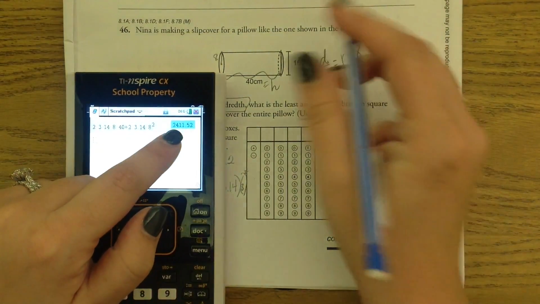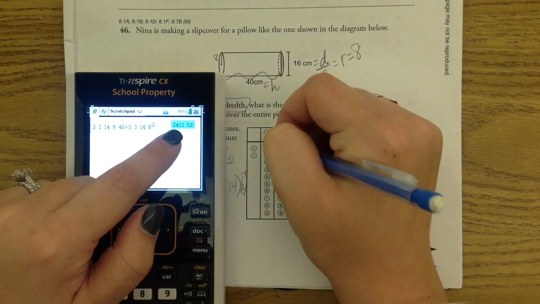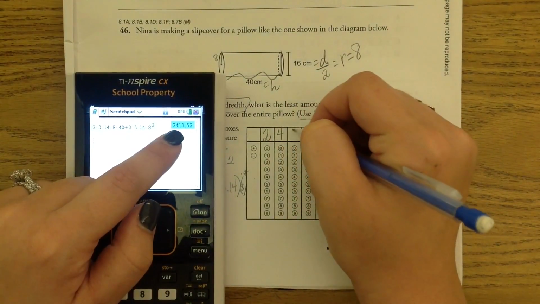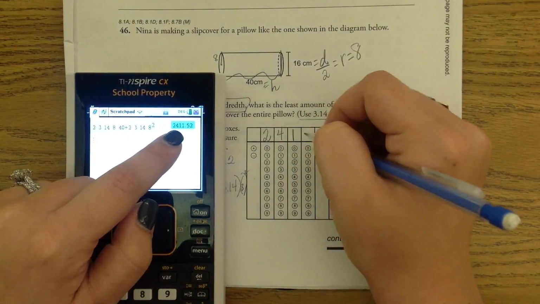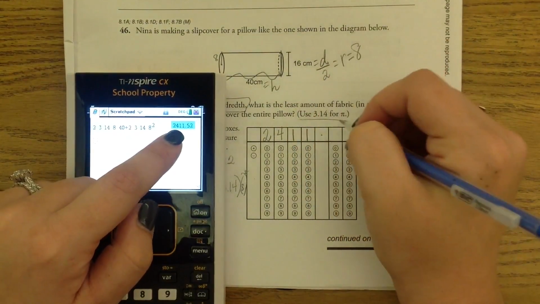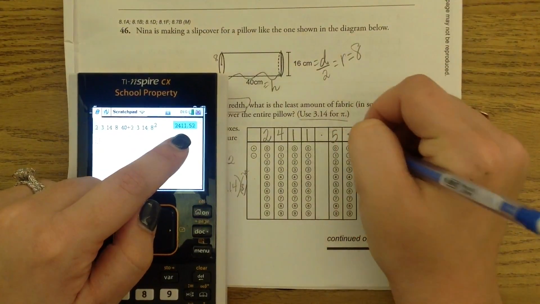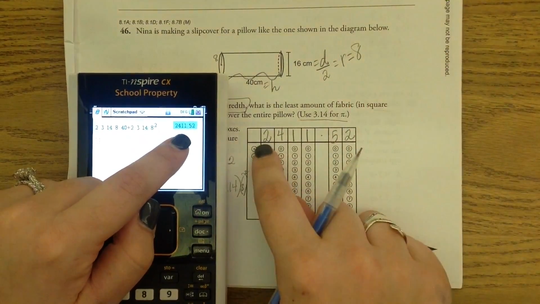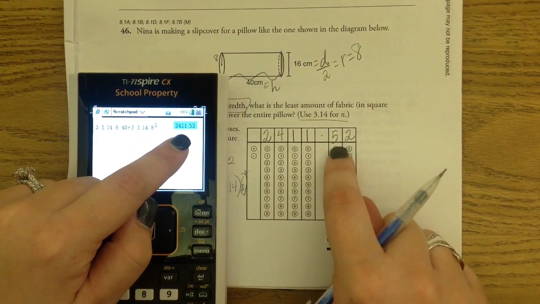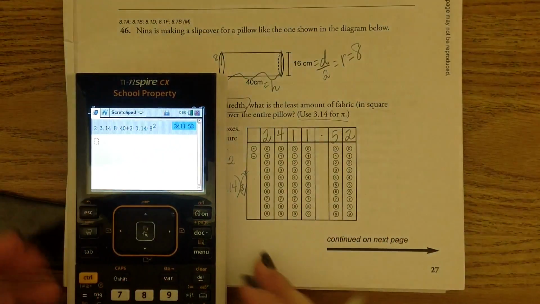I have 2 in the thousands place, 4 in the hundreds place, 1 in the tens place, and 1 in the ones place, 5 tenths, and 2 hundredths. So 2,411.52, or 52 hundredths. And that's it, guys.